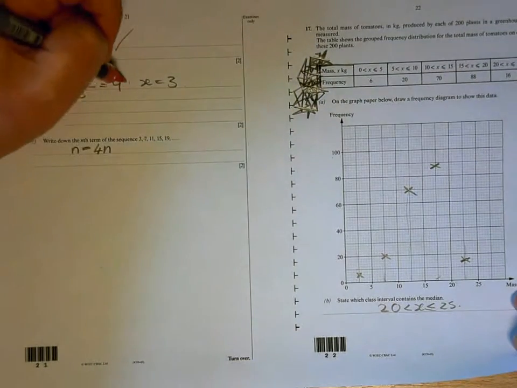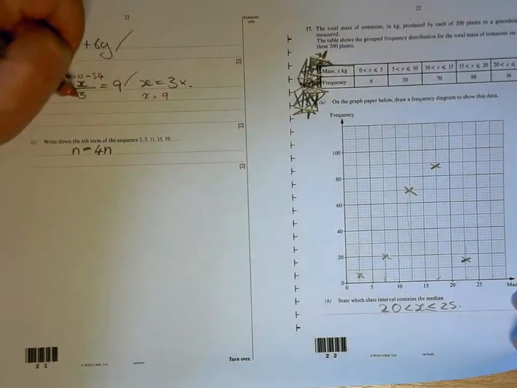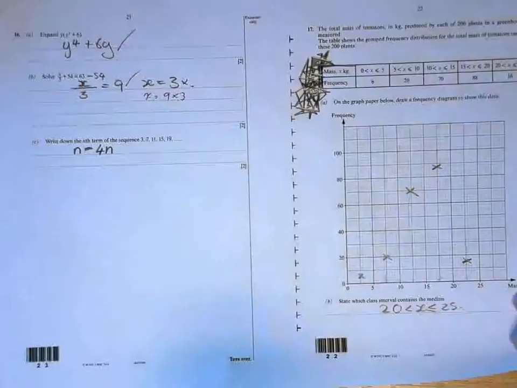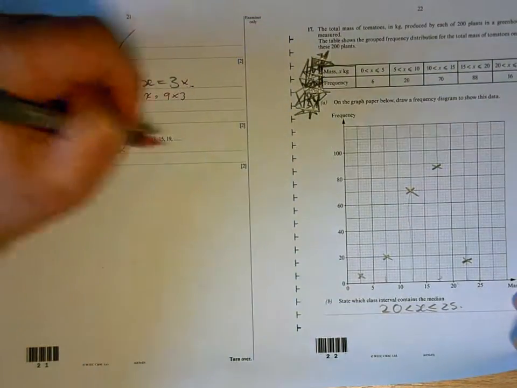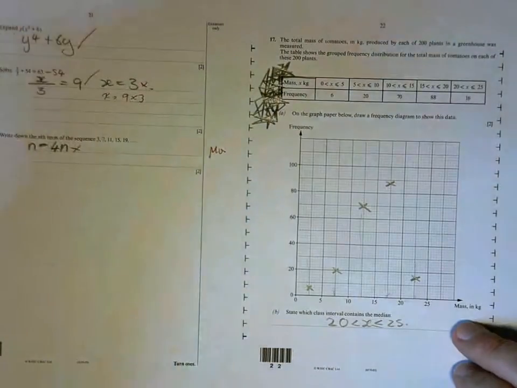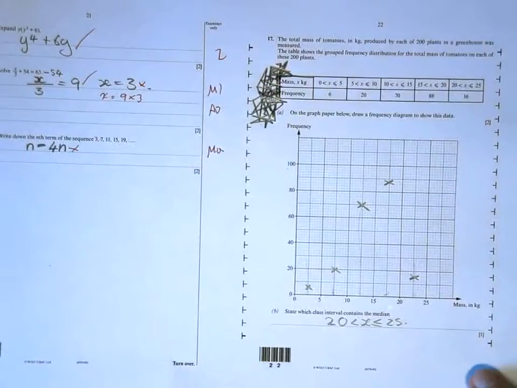That's right, that's right, that's wrong. X is 9, and then you have to times both sides by 3. And this is not right, what you've written there. So 2 for that, 1 for that, nothing for that.